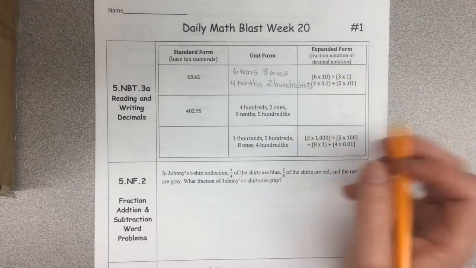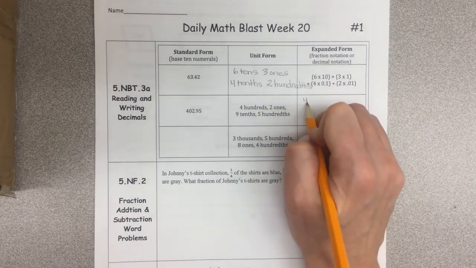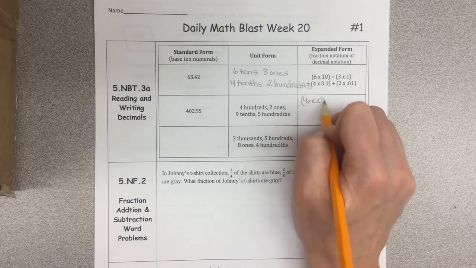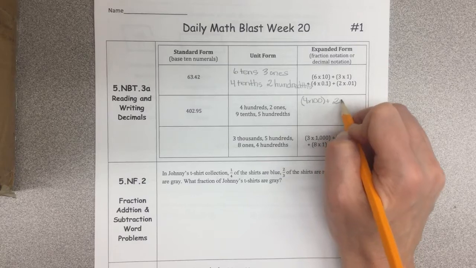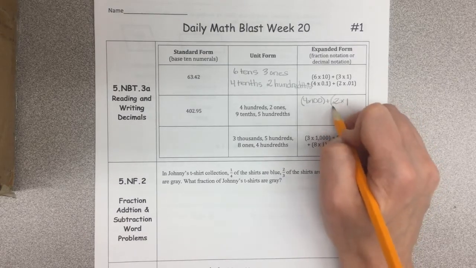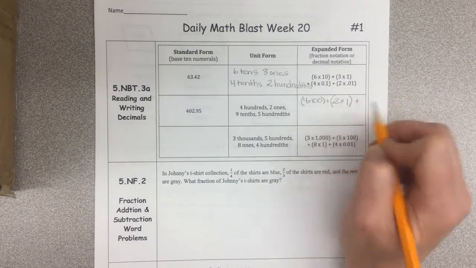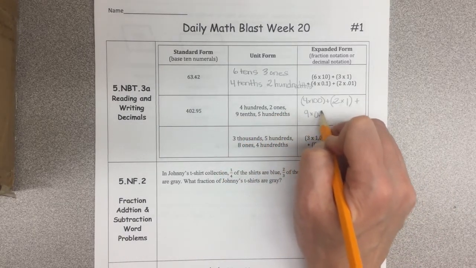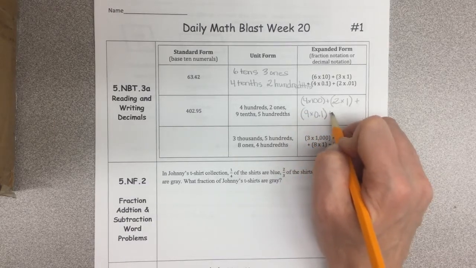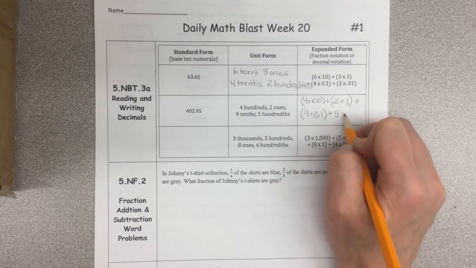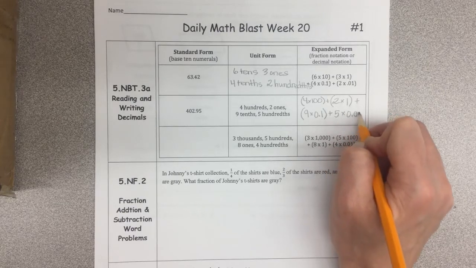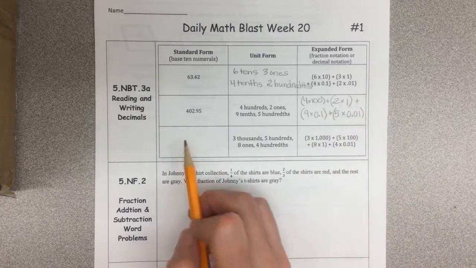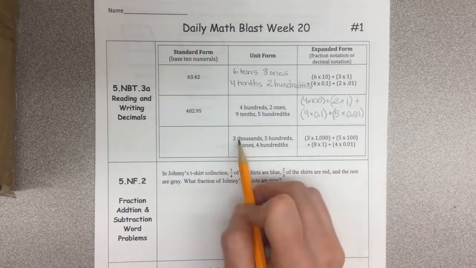So for the expanded form, I'm going to write 4 times the place value, 100, plus 2 times 1, because it's in the ones place. Plus my 9 was in the tenths place, so I need 9 times a tenth. Plus 5 times a hundredth. That's our expanded form.